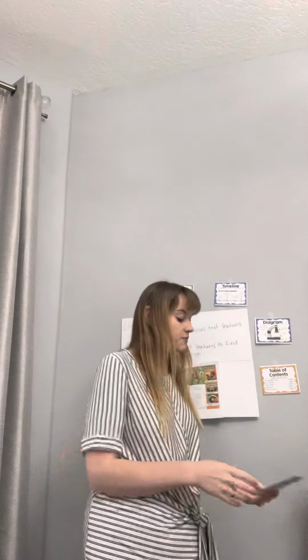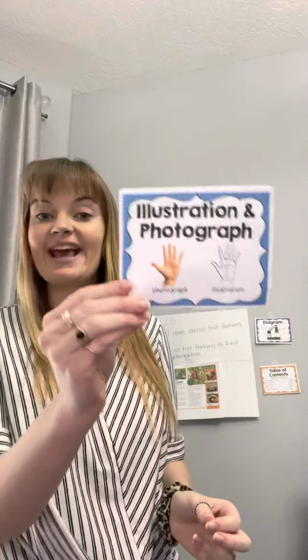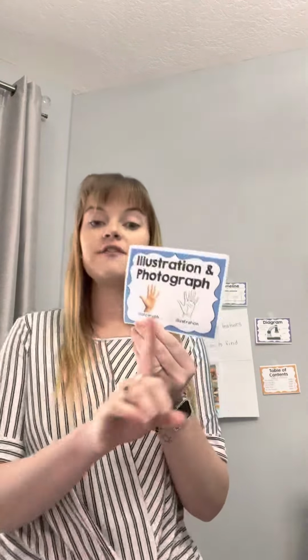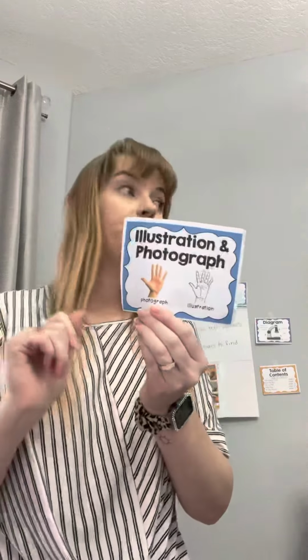So our four brand new text features are right here. So let's go through our first text feature, okay? The first one is illustration and photograph. These are types of pictures that we might see in an informational text. The first one is an illustration. An illustration is drawn out by an illustrator. They have pens, pencils, markers. Can anybody else think of something that they would use to illustrate a picture with?